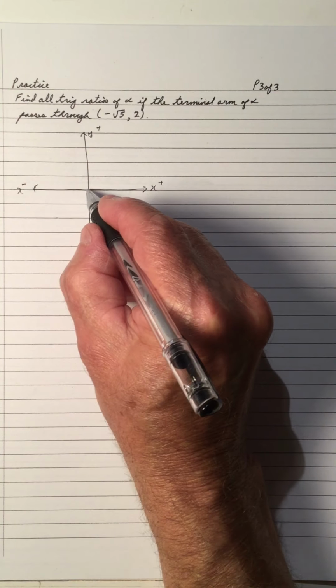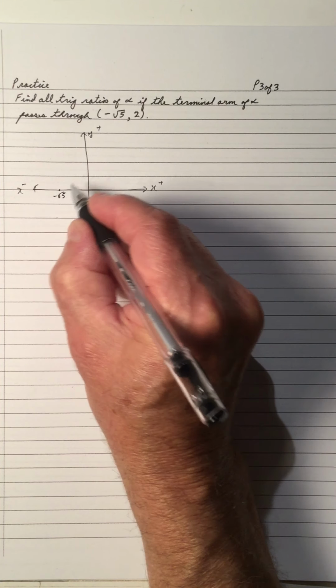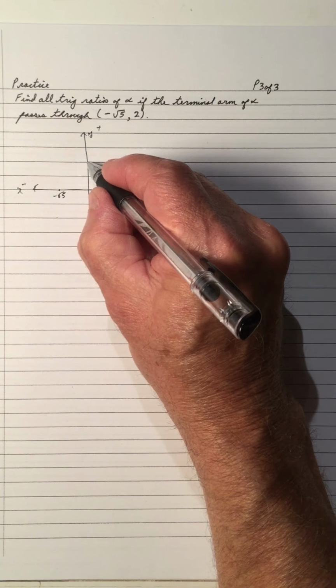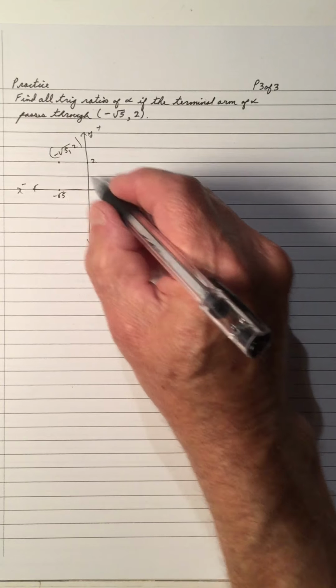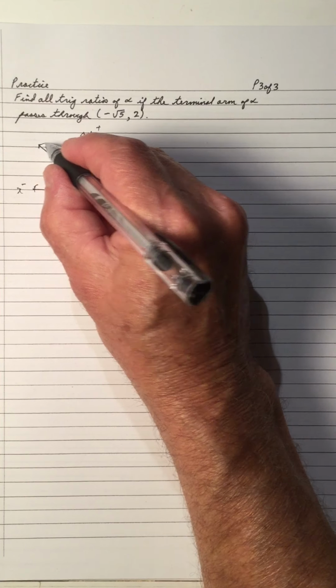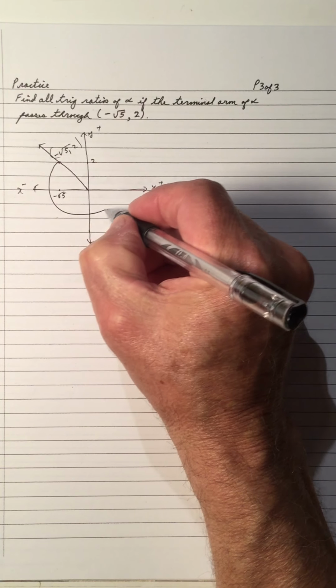So x is negative root 5, so we'll just estimate, we don't have to be exact. There's the negative root 5. And 2, let's say 2 is right here. And so this is the point negative root 5 and 2. The terminal arm goes through that point from the origin, 0, 0. And we have a circle that passes around like that.